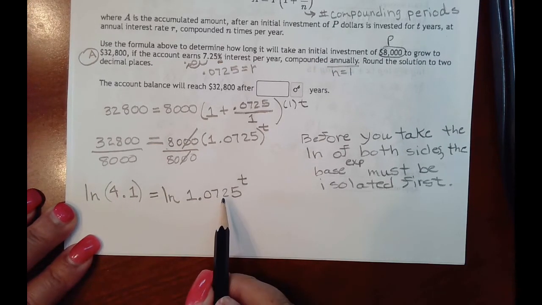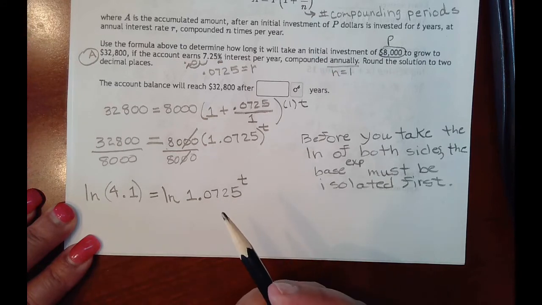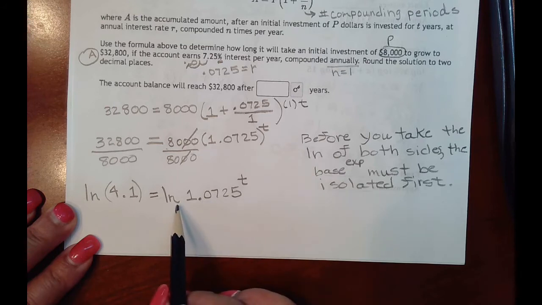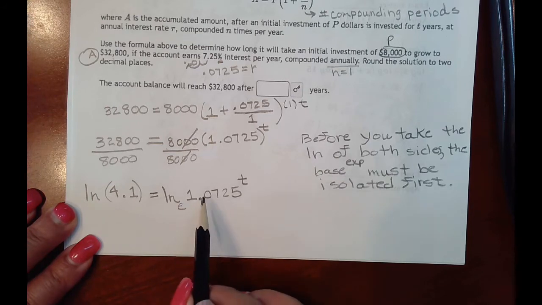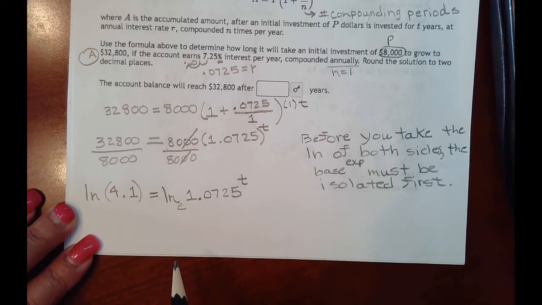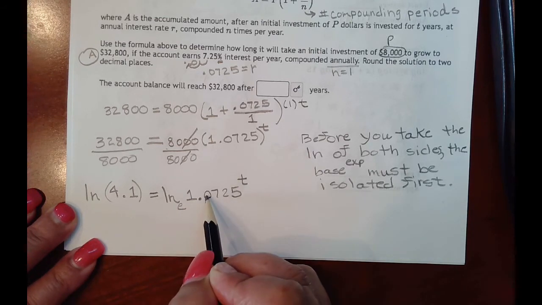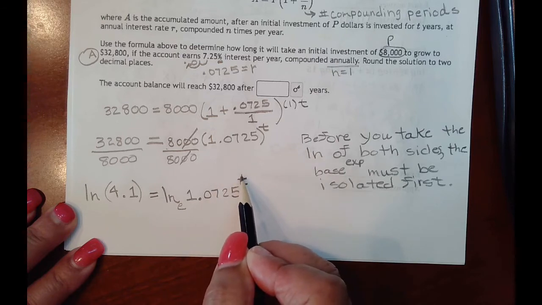Okay, on this side, you don't have any kind of inverse property working to try and simplify this. That's when the argument matches the base. You know the base is an e. That does not match that, but we can apply the power property. You have a base, an argument, and a power, an exponent.